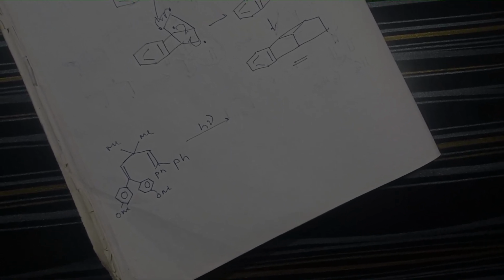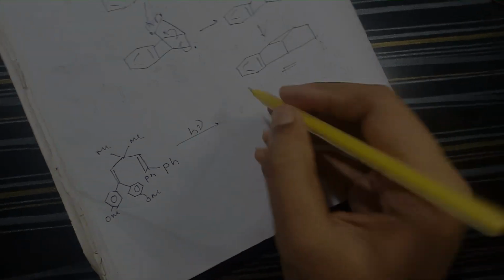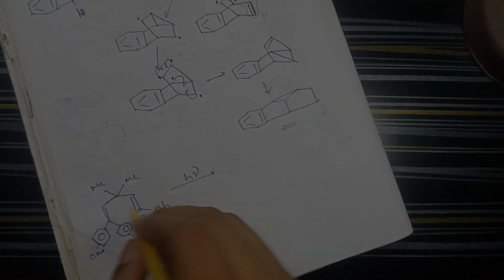Let's see the last example, which came in the 2021 GATE exam. Here two double bonds break.